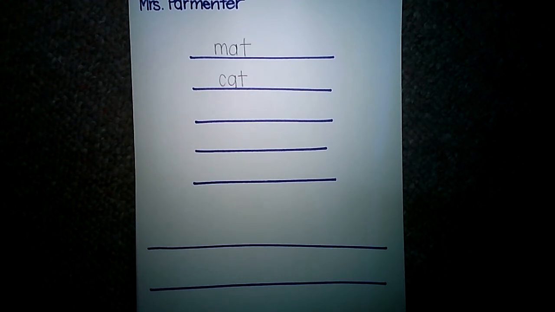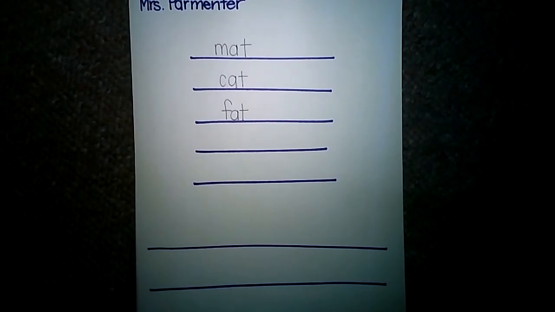The next word we'll be writing is the word fat. Say fat with me. Fat. Now say the sounds. F, a, t. Now write your word. Check the word fat. Make any corrections you need.